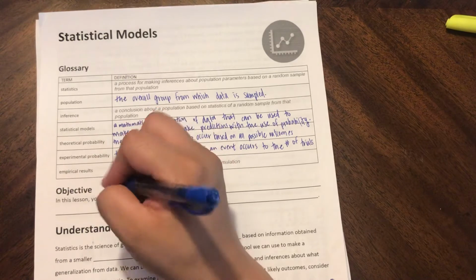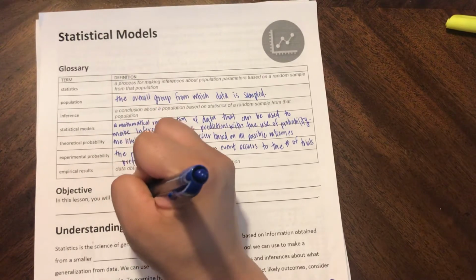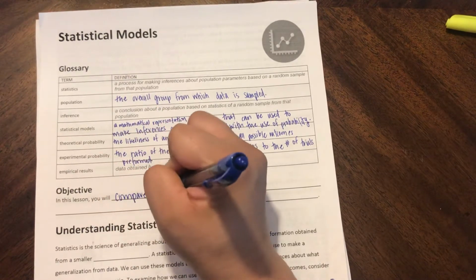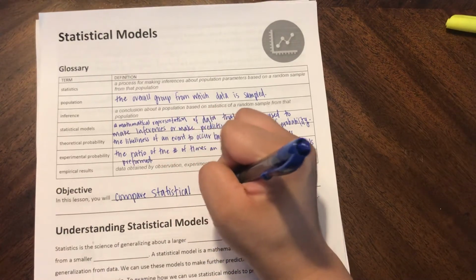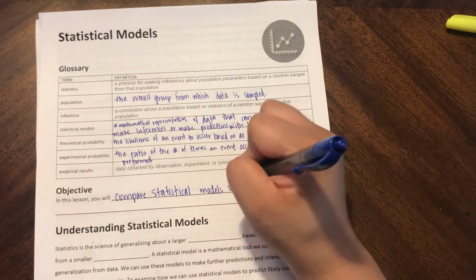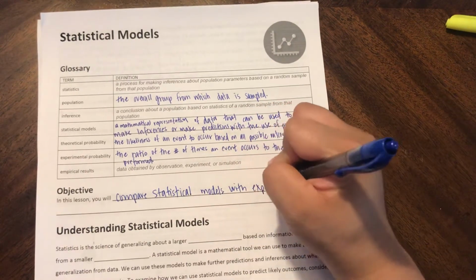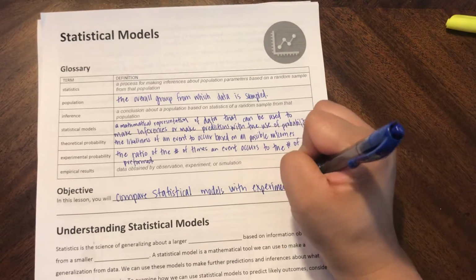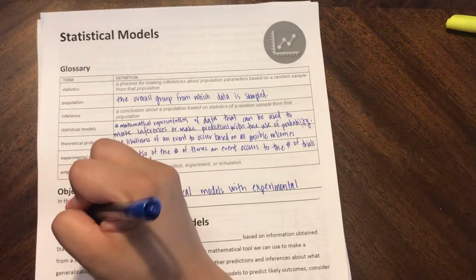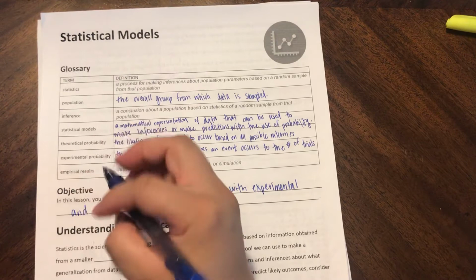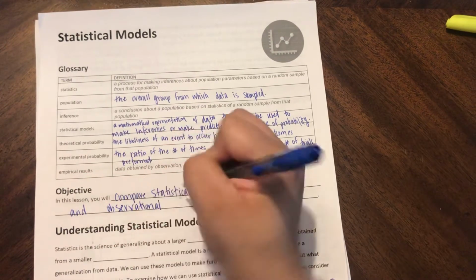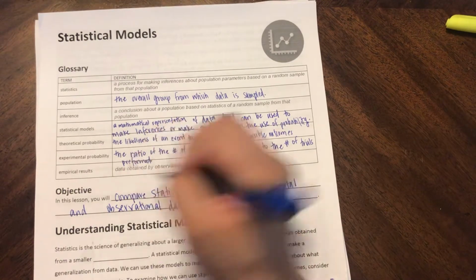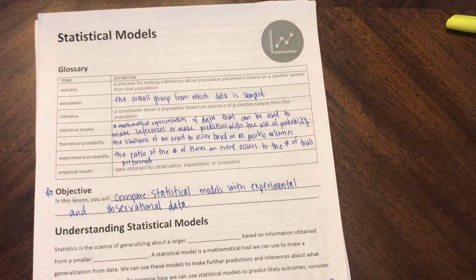In this lesson, you will compare statistical models with experimental and observational data. Okay, and again, this all comes from the tutorial. So from this star on forward, basically I hit play on the tutorial and that's how I'm getting all this information.